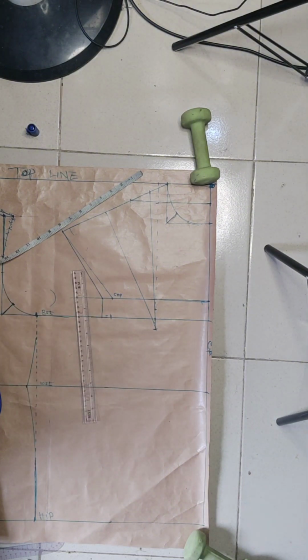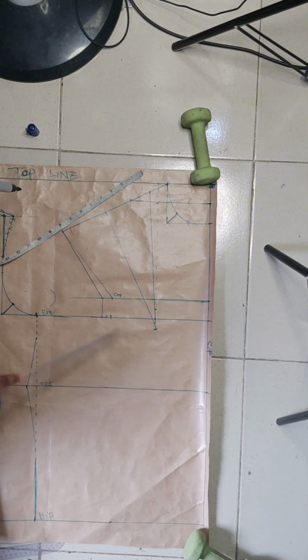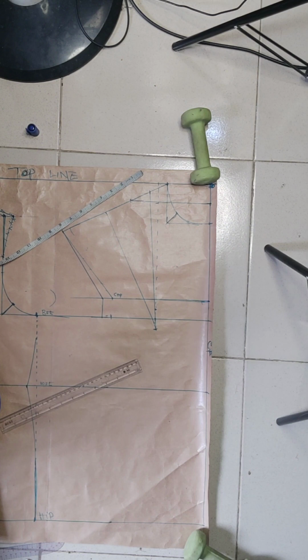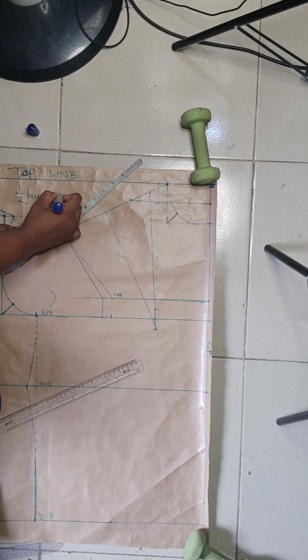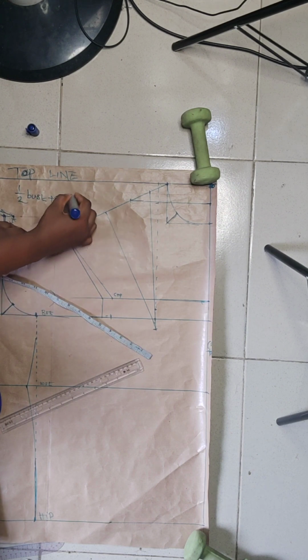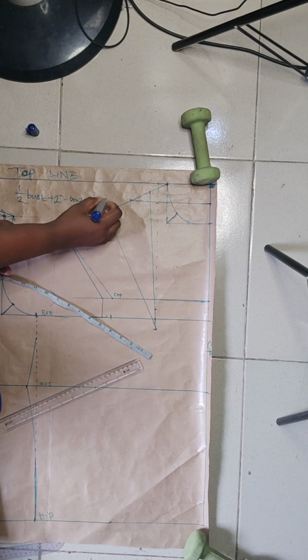Now to get our front bust width, this is the formula we'll be using: half of our bust, plus 2 inches, then minus the back bust width.